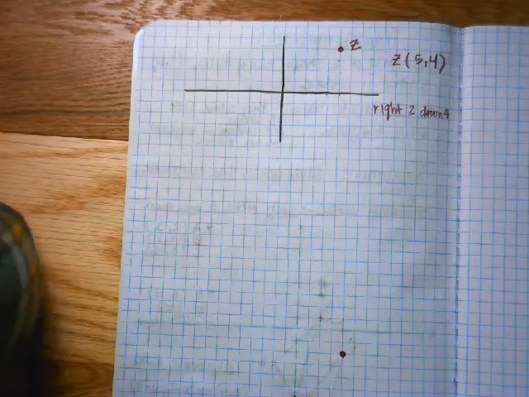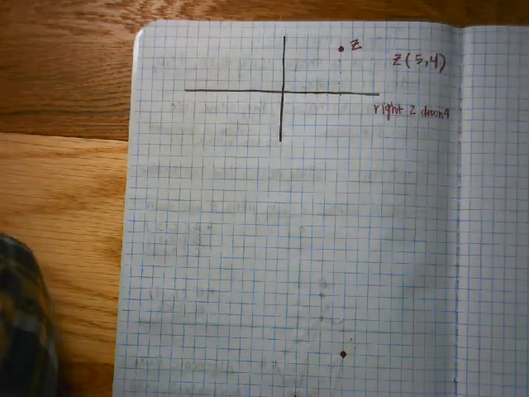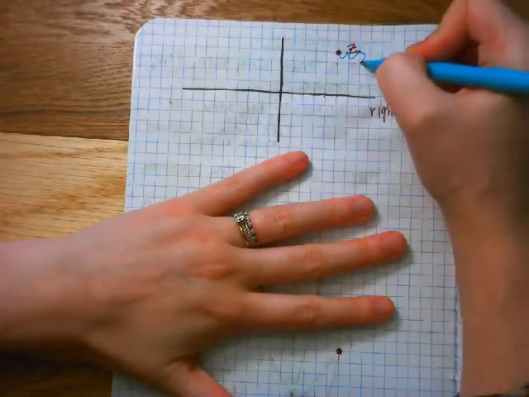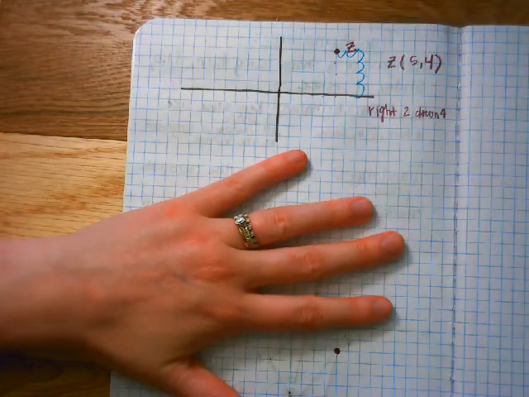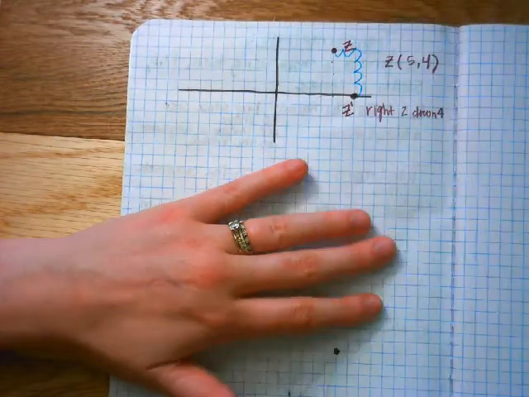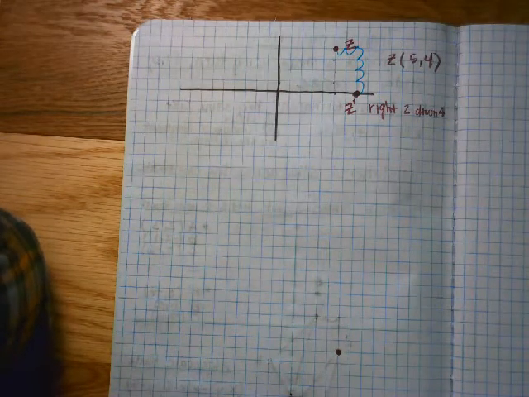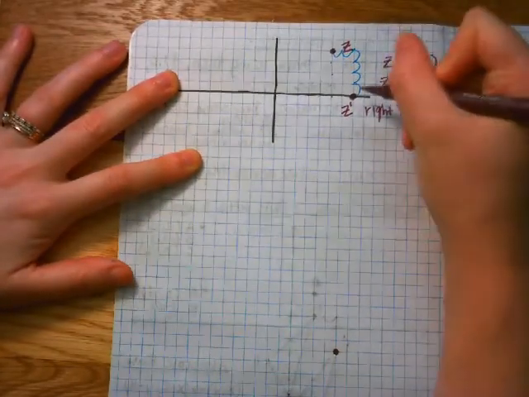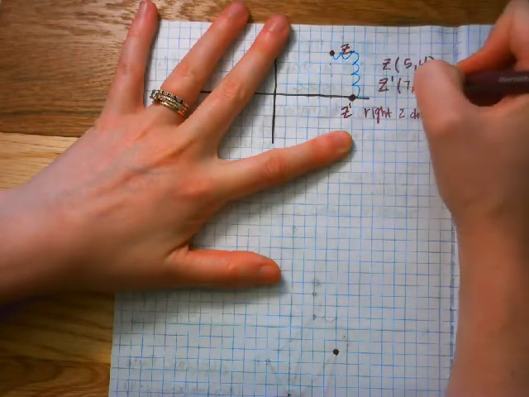So if I take the point Z and I'm going right 2 spaces and then down 4 spaces. So I just count, right, 1, 2, and then down 1, 2, 3, 4. Gets me right here. And I label it as Z prime, okay? Because that's how I know that that's my new image. And then Z prime is at 7, 0.